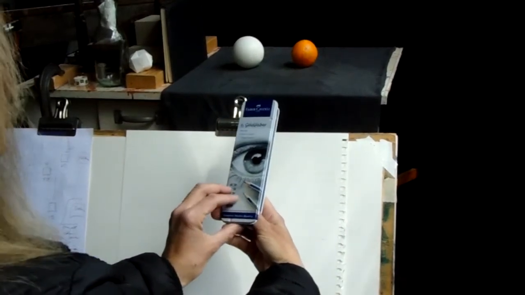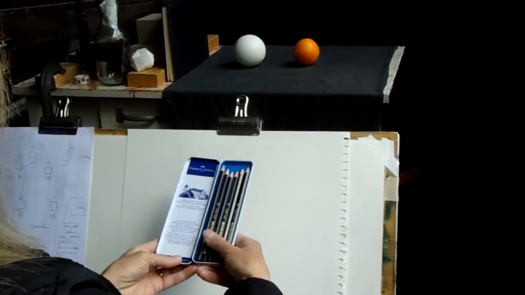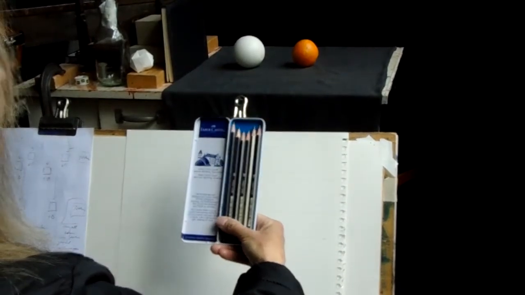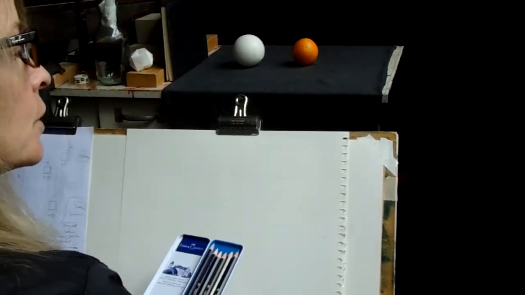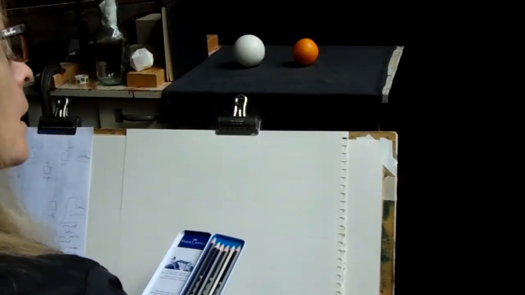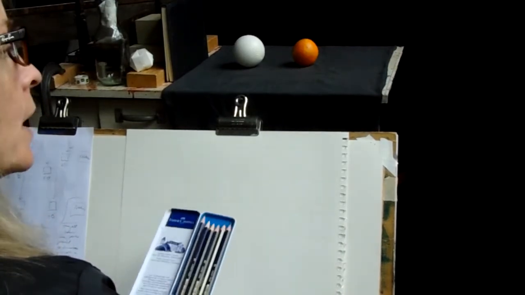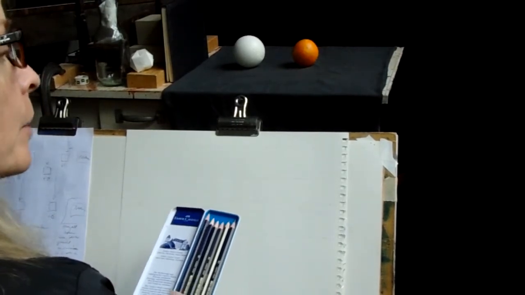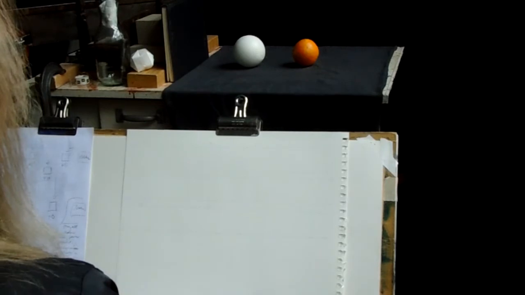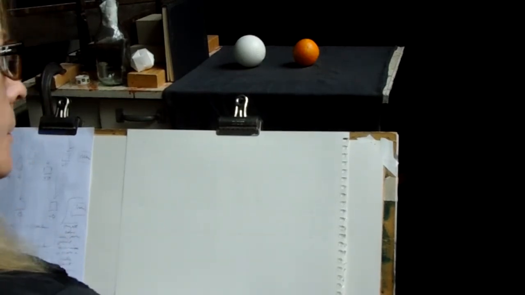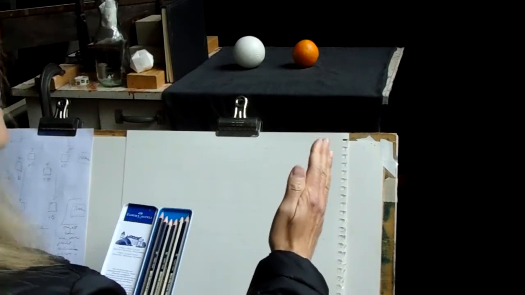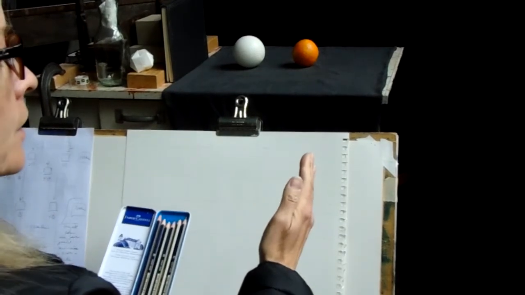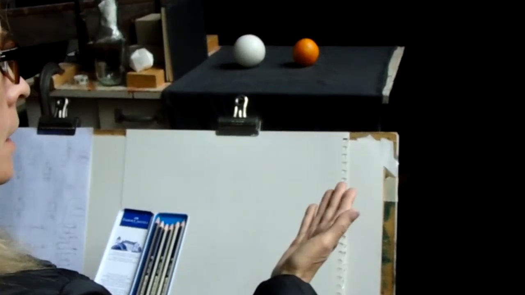All right, so what does that mean when we talk about those numbers and letters on the pencil? H refers to hard. So if I have a 2H pencil, that's a hard pencil. That means when I lay it down, it's very light. As we move towards the B's, B means soft, it means black.